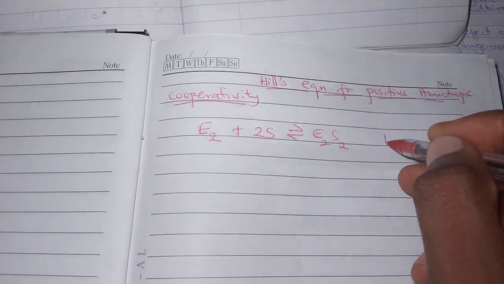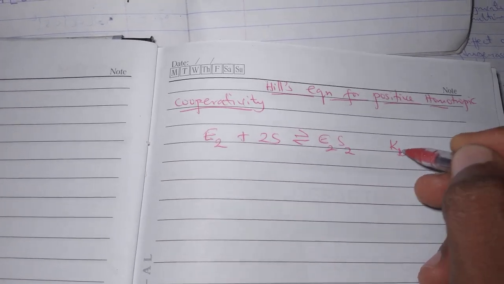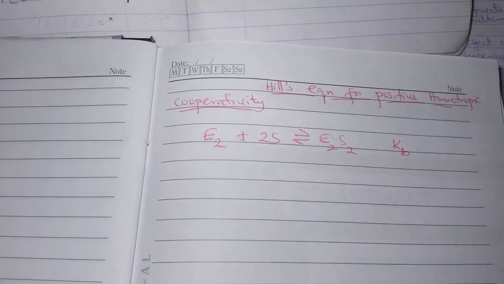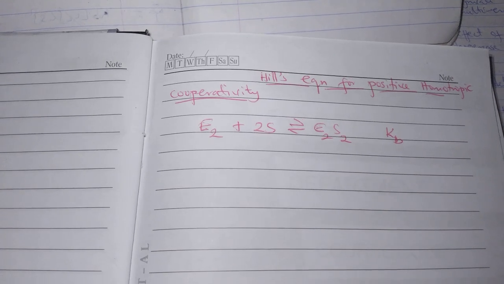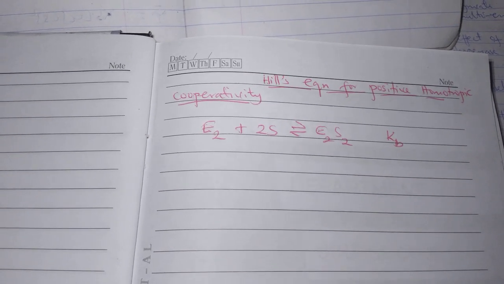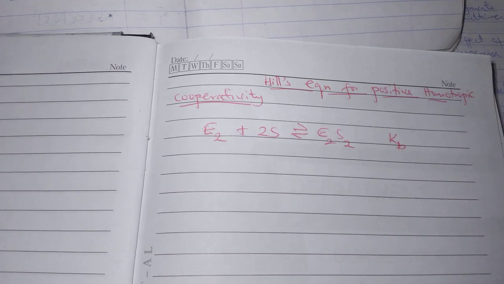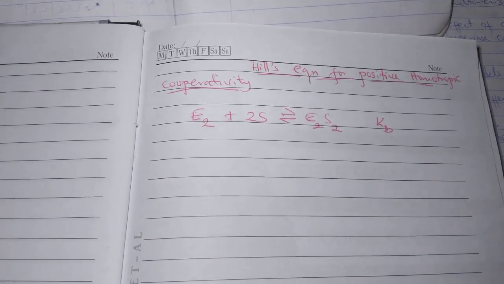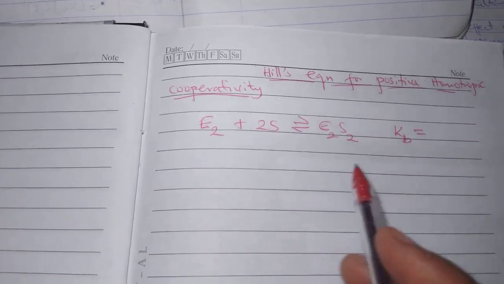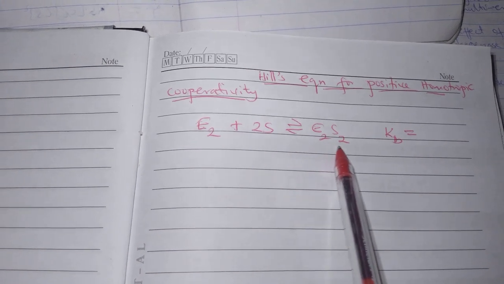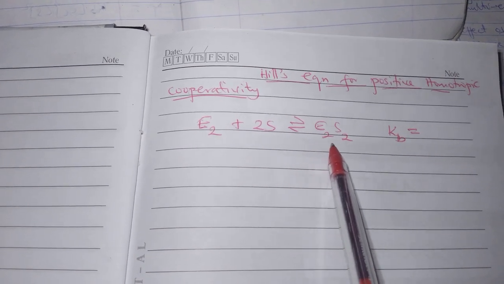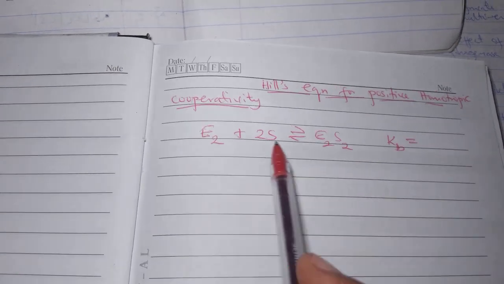Then you write the binding constant. There are two methods to do this. I used the first method in the first marathon class. Today I use the second method, because I think it's a lot easier. So the binding constant is equal to the concentration of the product over the concentration of the reactants.